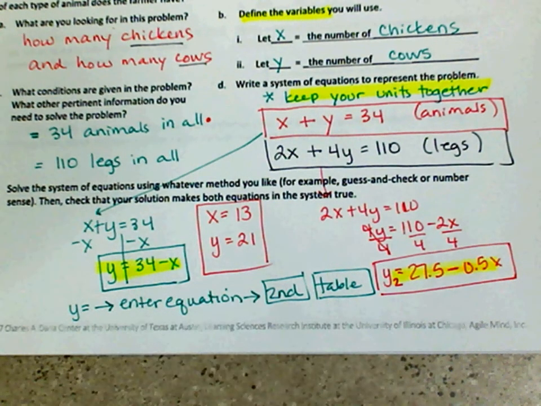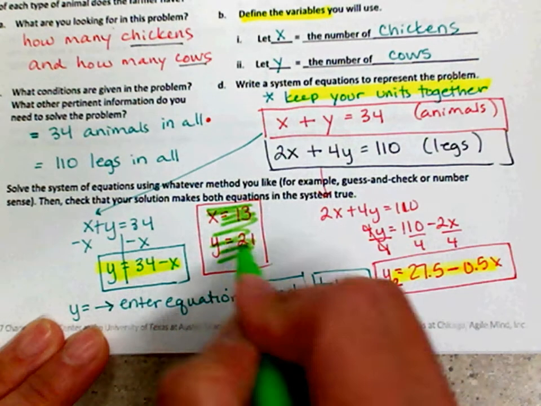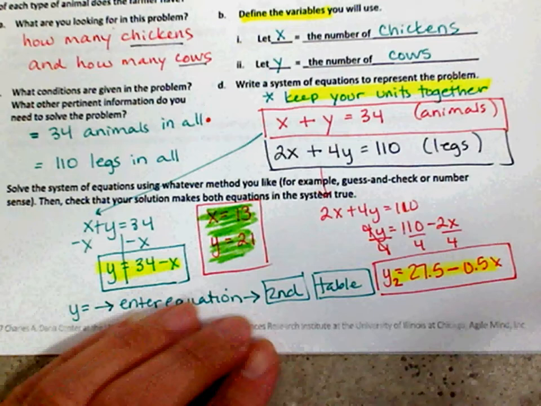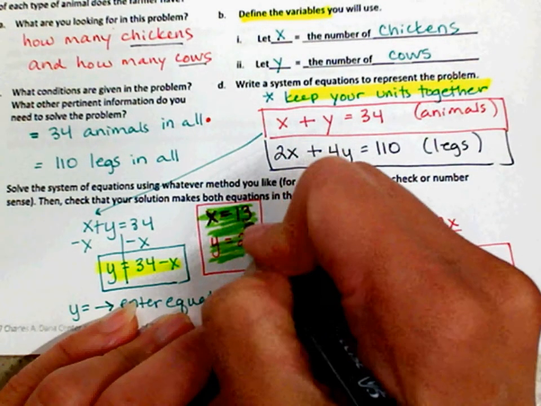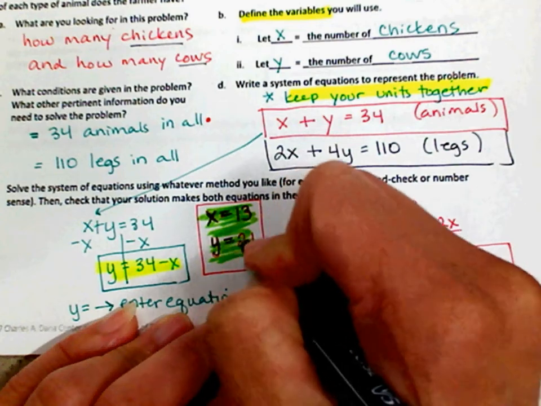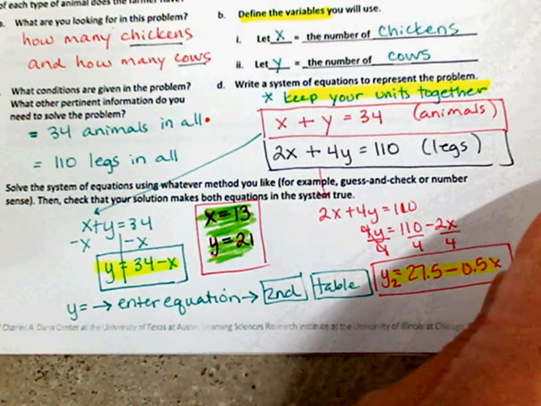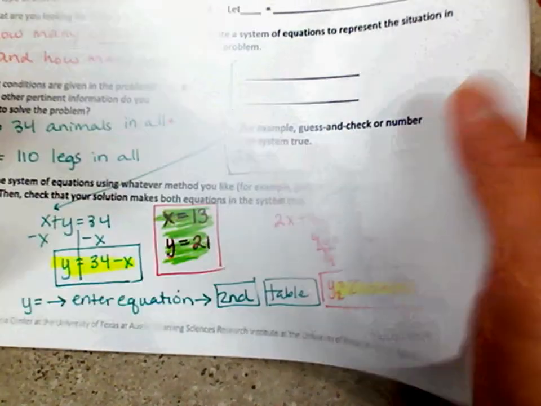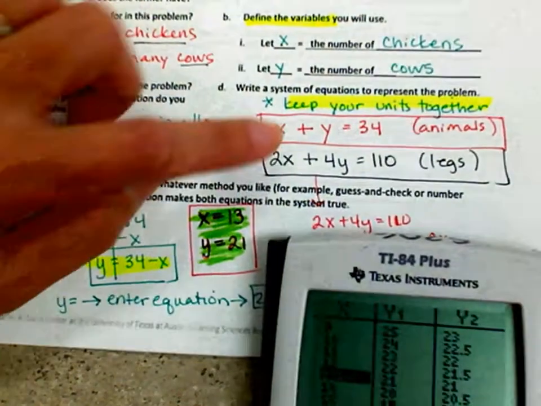But what you should also do is check. So let me teach you how to check. Have it right this way so you can see it. There we go. All right, now we're going to check. Perfect. Okay, this is how you check. You guys ready? Go back up here.